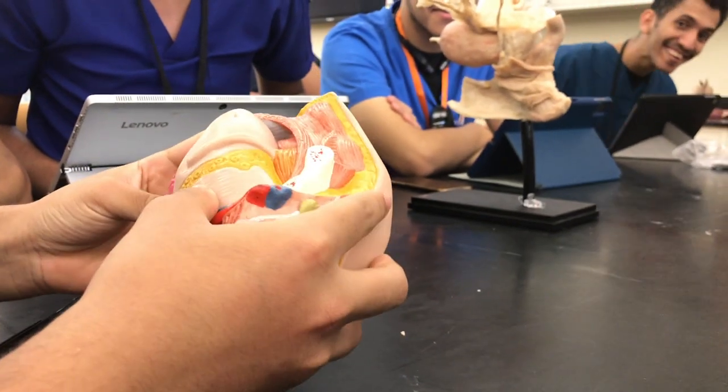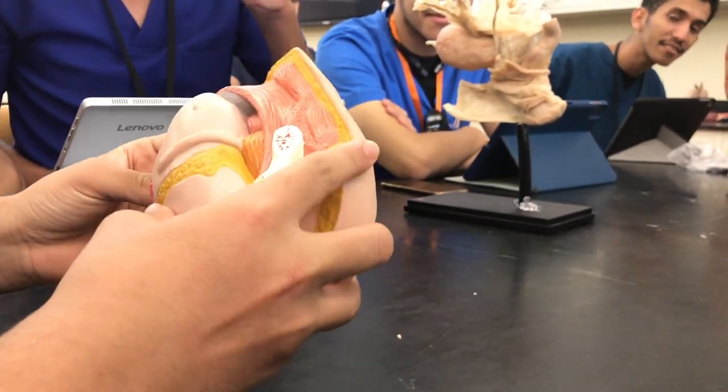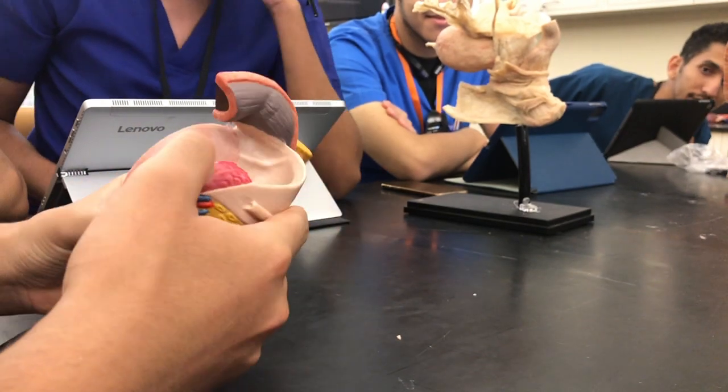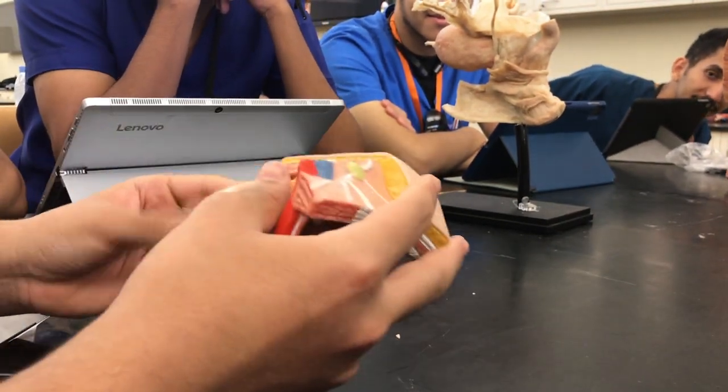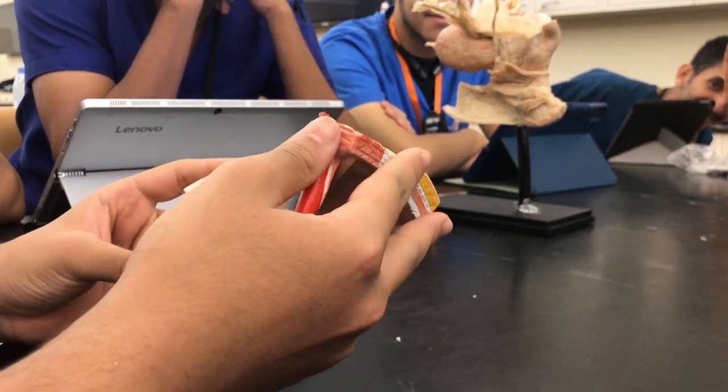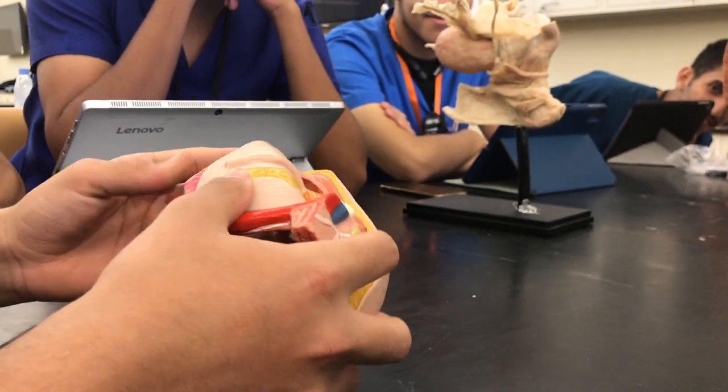In order to identify the structures in OSPE, one should do one thing, which is very important. And that is to keep the structures in anatomical position.